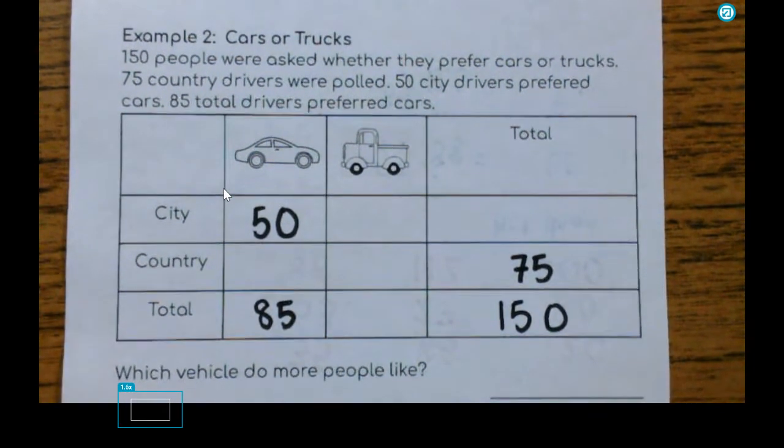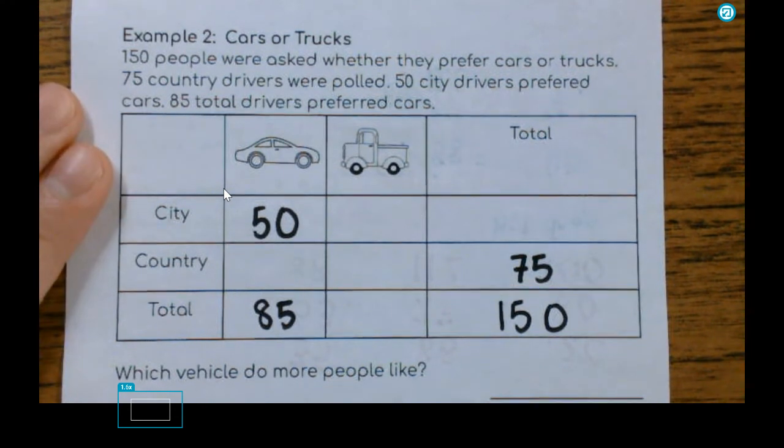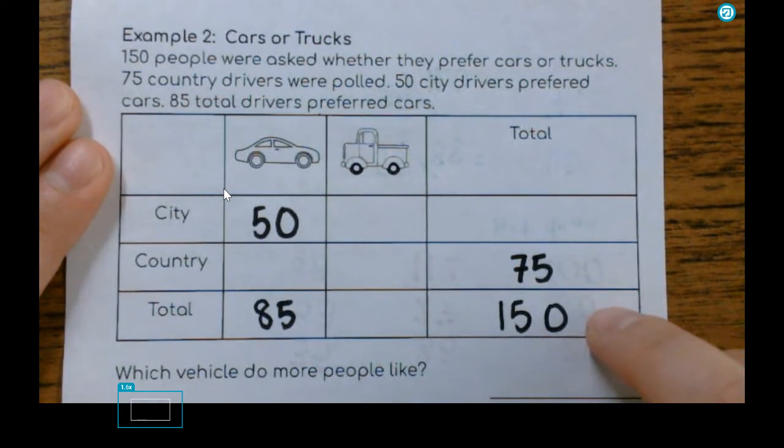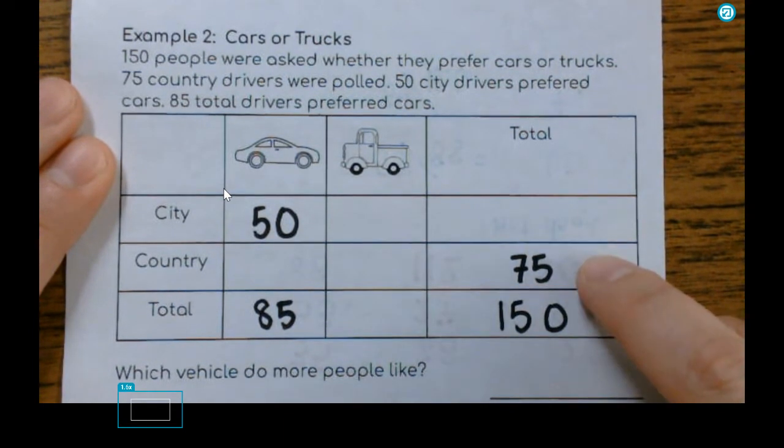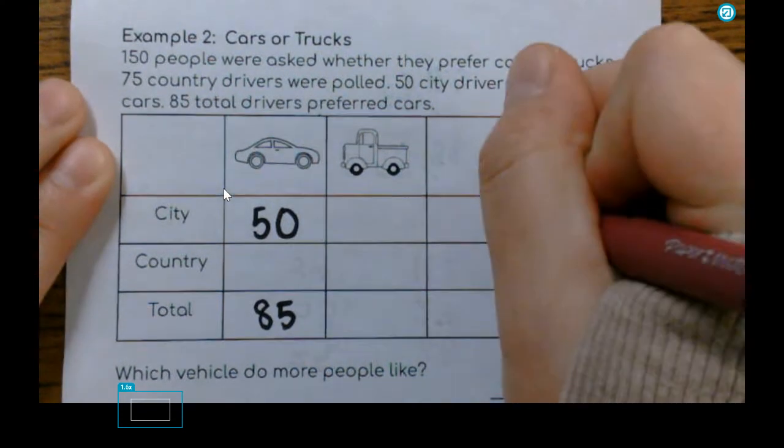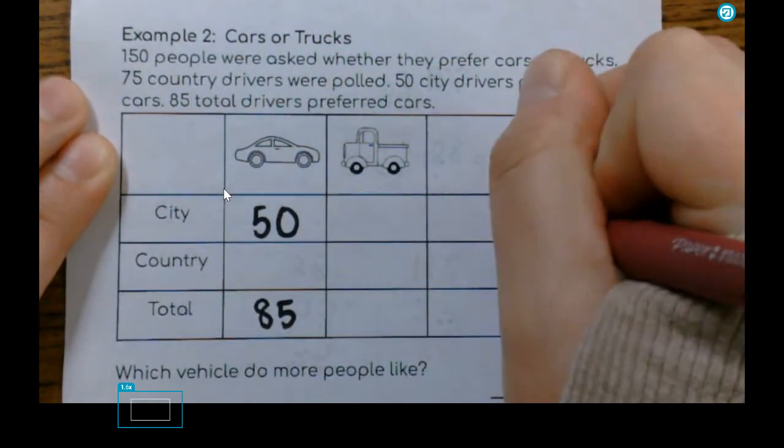Okay, so I have just put in the information we're given, and now we have to solve to find our unknowns. I'm going to let you guys help me out. What is something that we can solve for first? The total for city. What's the total for city? Chelsea, how would we get that? Might subtract it. Yes, so we do 150 minus 75. 150 minus 75 is 75. So that is our total for city.